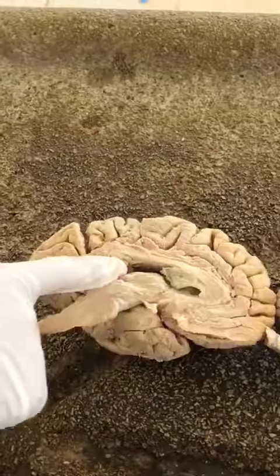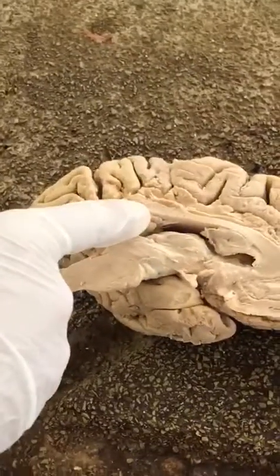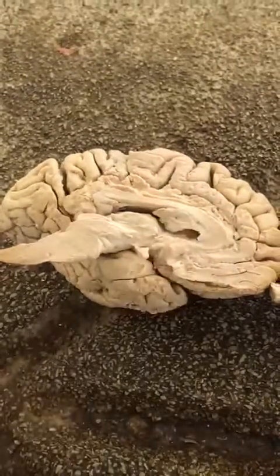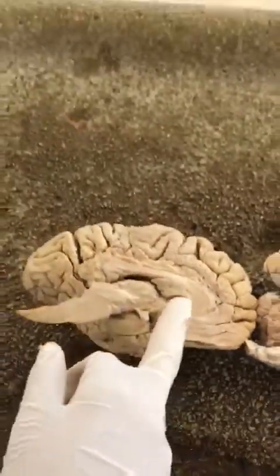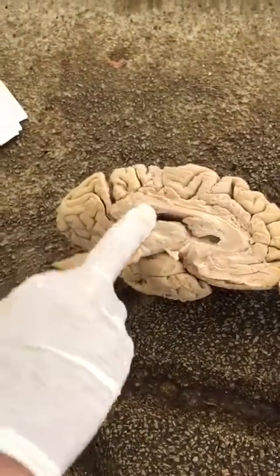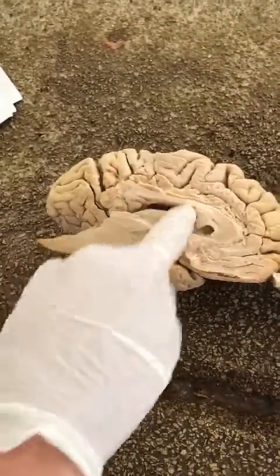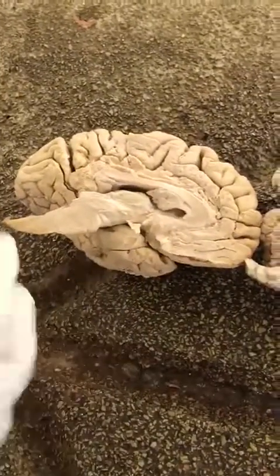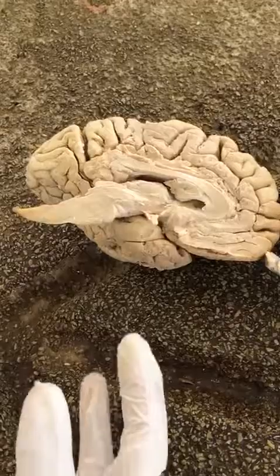The posterior commissure runs around here and joins up with the back of the corpus callosum. So you've got the corpus callosum, anterior commissure, fornix, and posterior commissure, and they form this kind of loop of white fibers that all connect to one another. Okay? So it's important to remember.